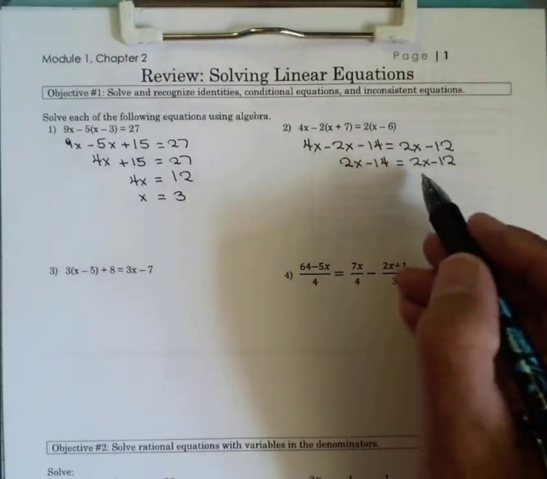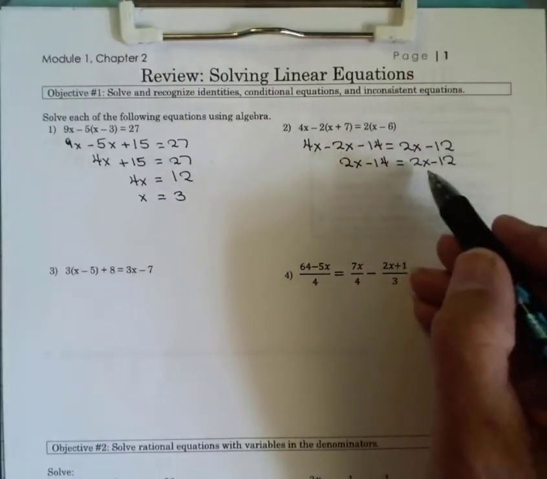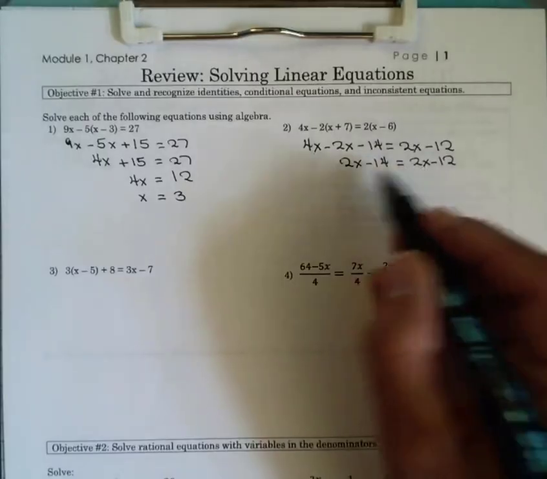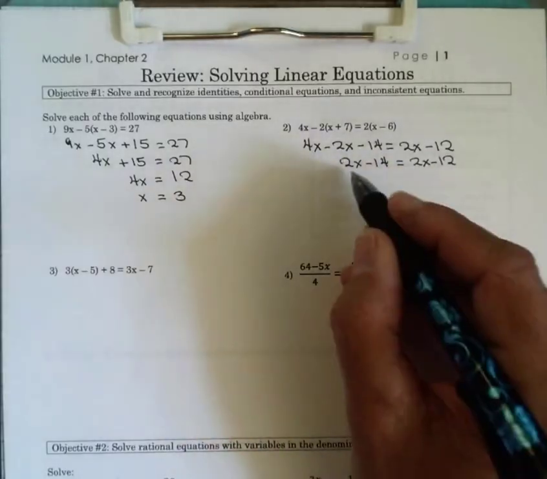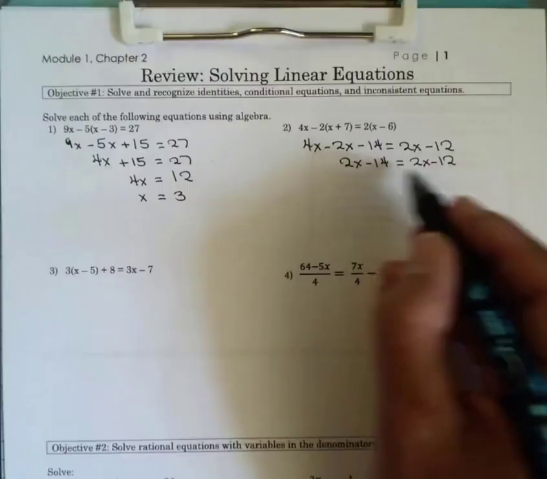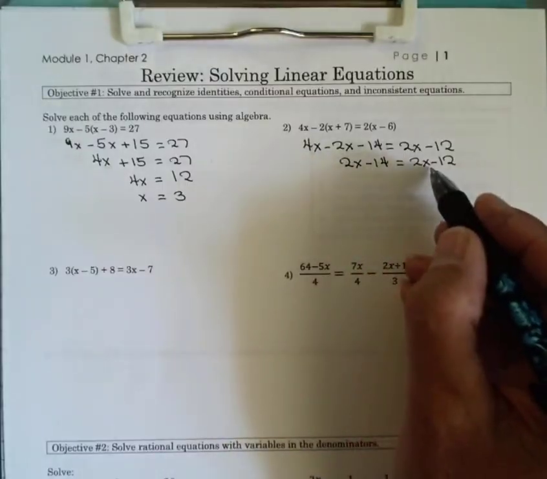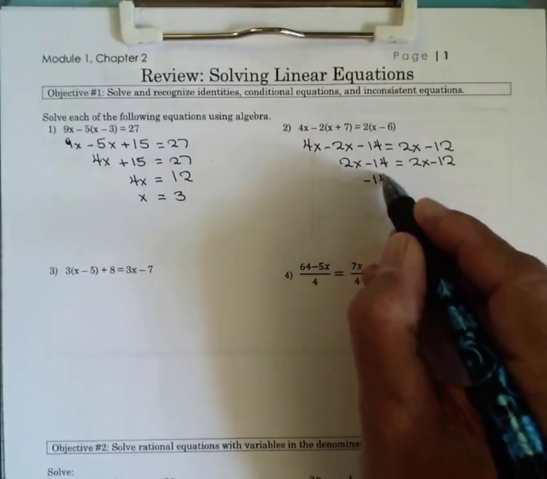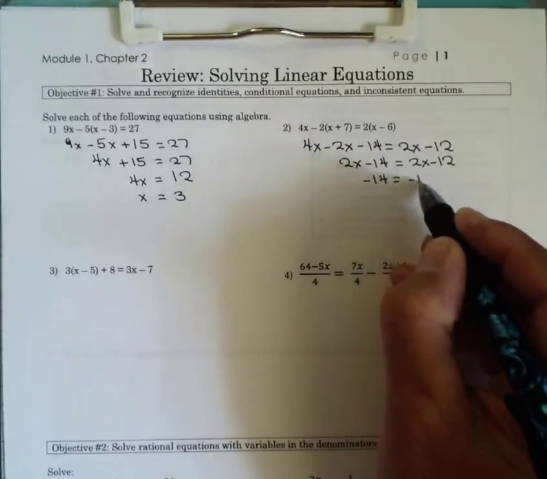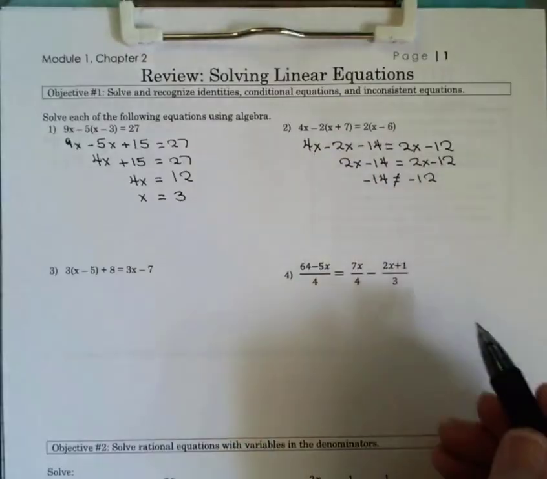But let's go ahead and keep on solving by doing what we usually do. Let's subtract 2x from both sides. When I subtract 2x, they go away. 2x minus 2x is 0. 2x over here minus 2x is 0. What do I have? I have negative 14 is equal to a negative 12, which we know is never true.